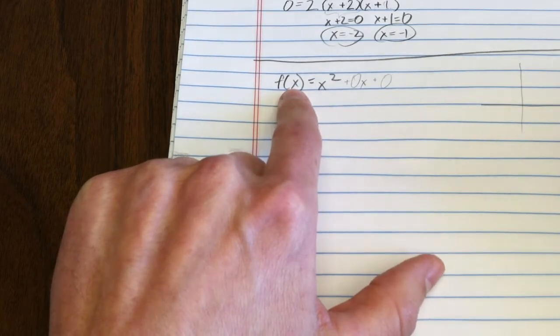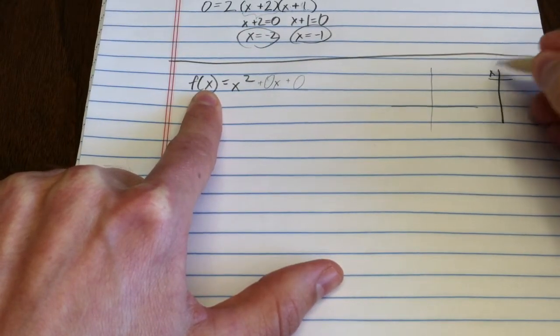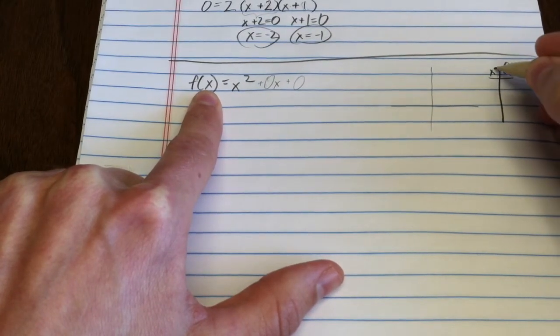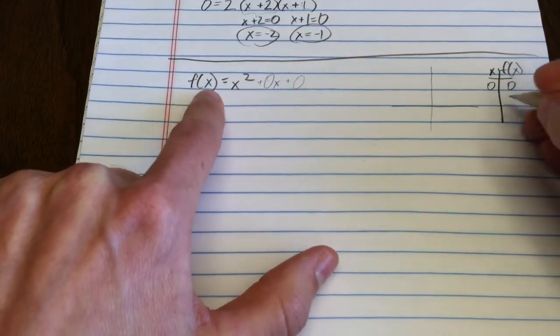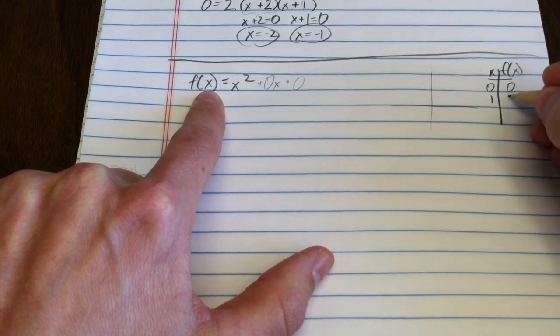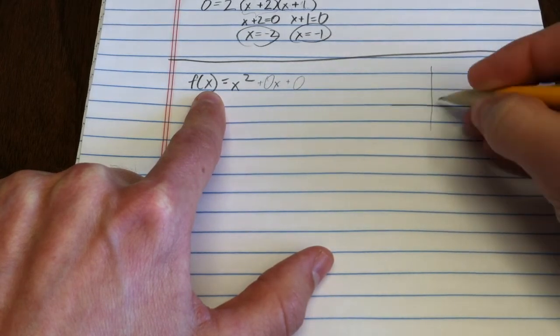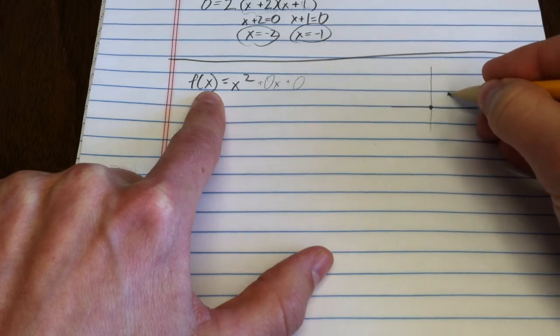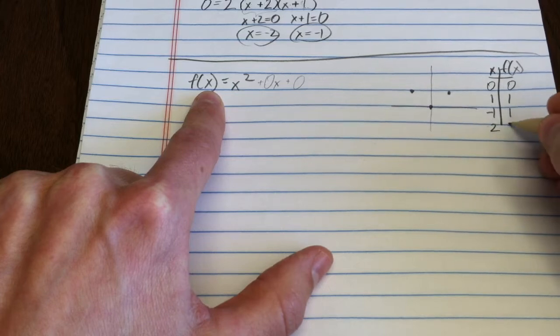Well, I could do a fun little table over here. If my input was 0, my output would be 0. Wouldn't that be marvelous? If my input was 1, my output would be 1. If my input was -1, my output would be 1. If my input was 2, my output would be 4.